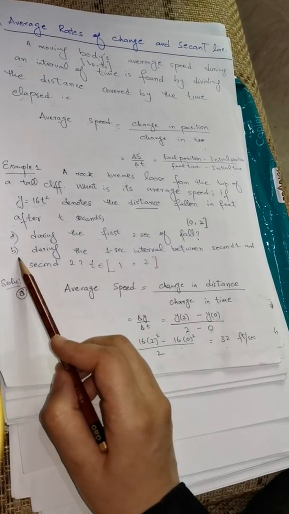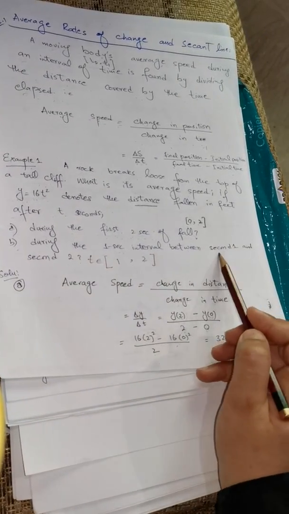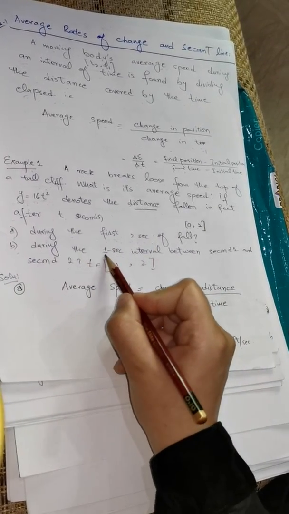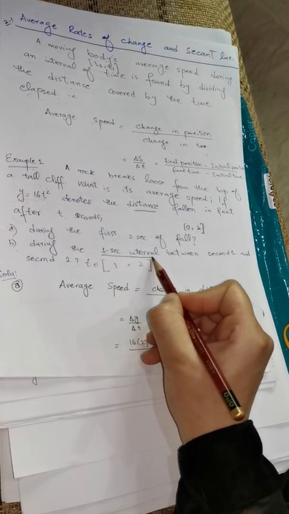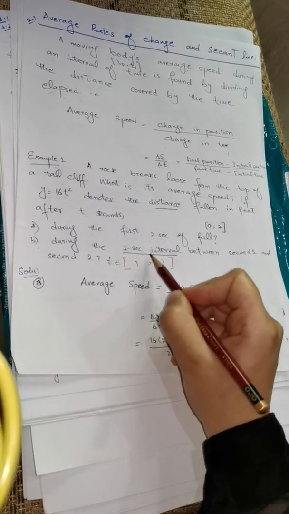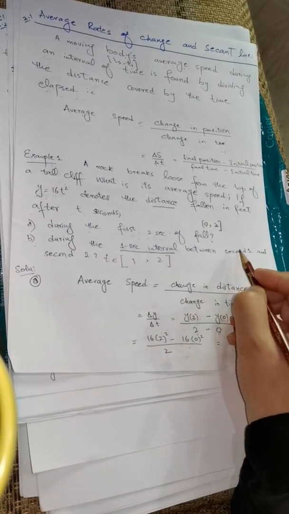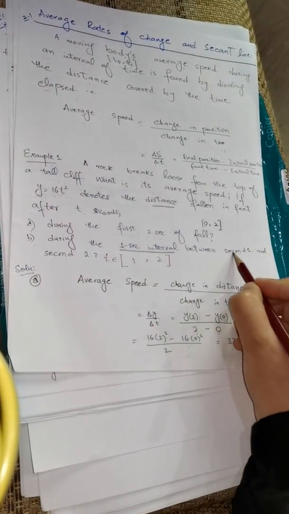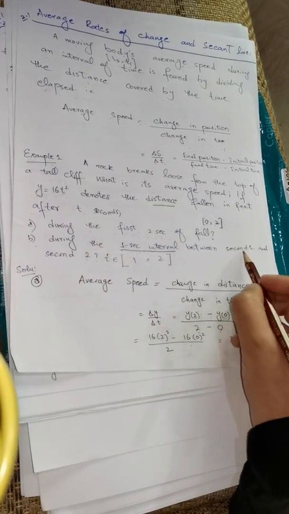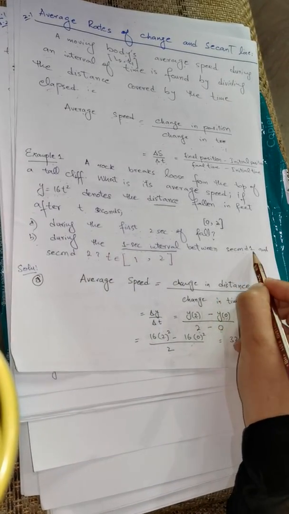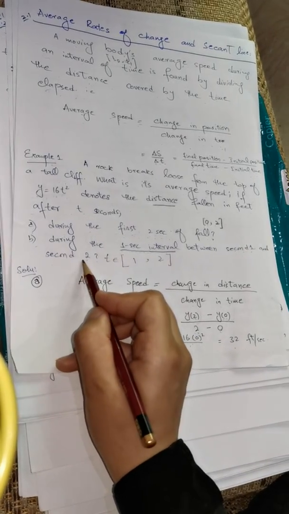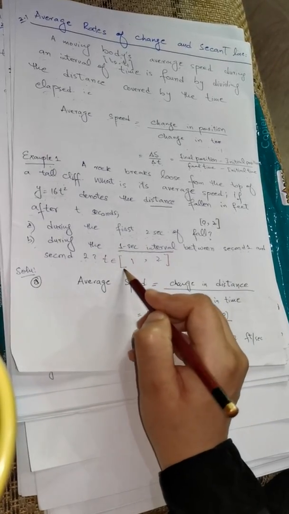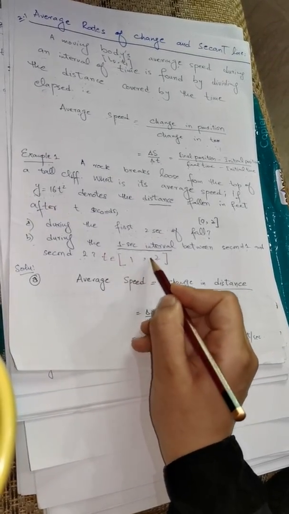Now comes part B: during the first second interval between second 1 and second 2. Focus on the wording. The wording is 1 second interval. He is telling you that the length of the interval is 1 second, between second 1 and second 2. It means the experiment starts when time is 1 second and ends when time is 2 seconds. So when you write the time in terms of an interval, you will write 1 to 2.